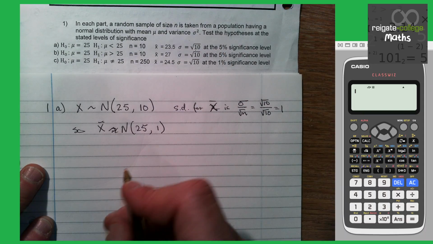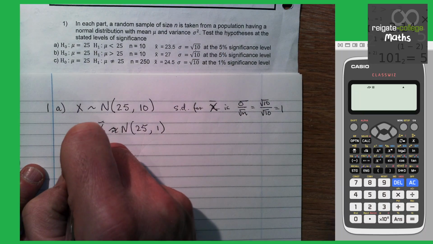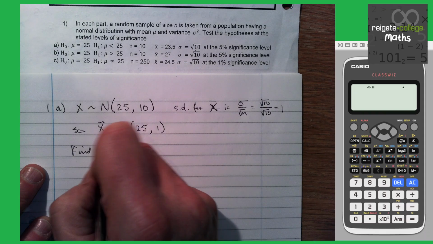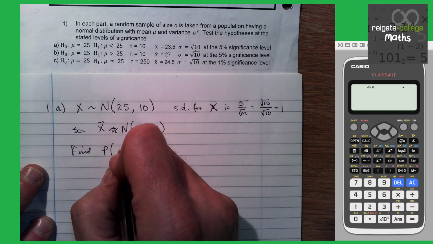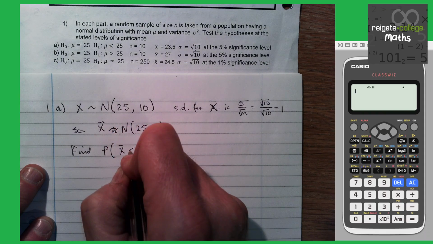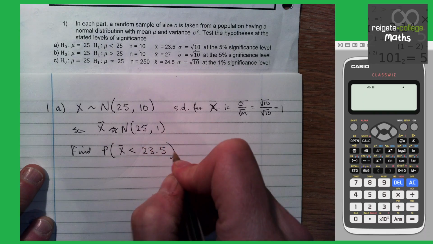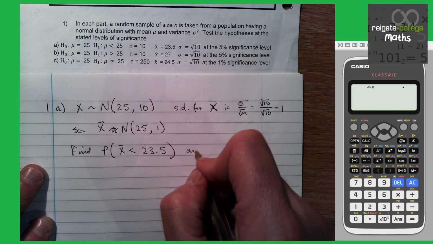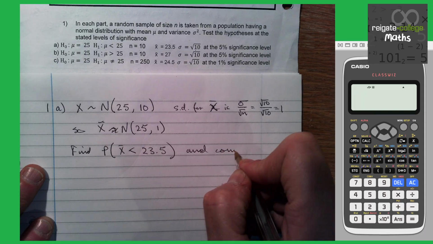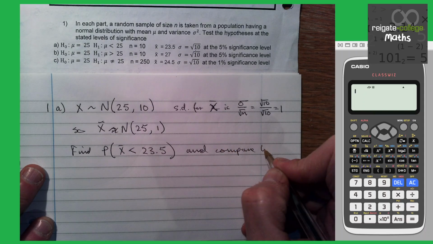So we're going to find the probability that x bar is less than 23.5 and compare to 0.05.